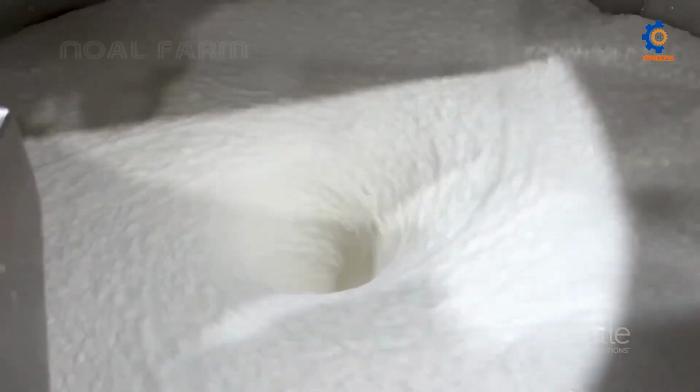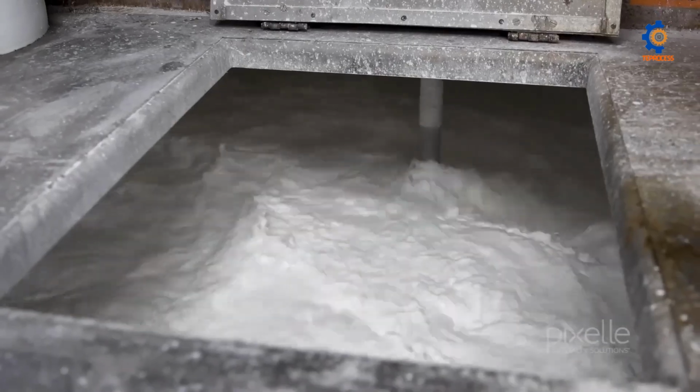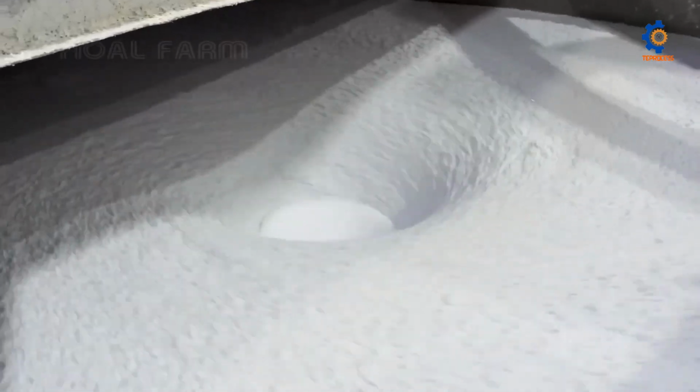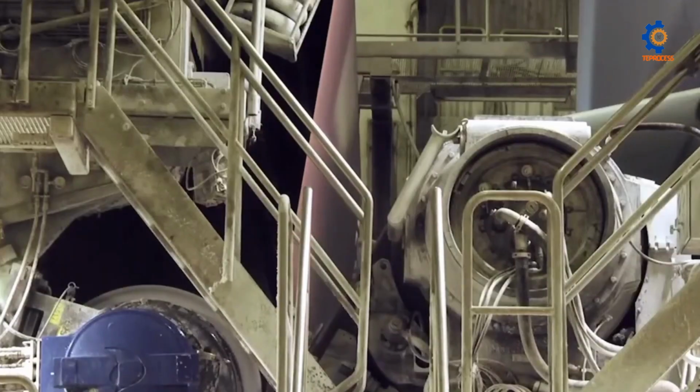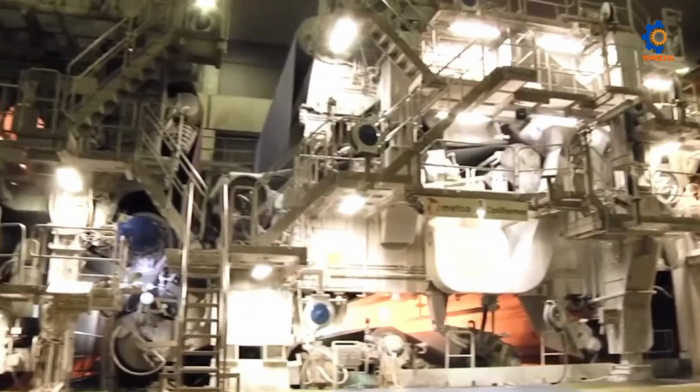After bleaching, the pulp is either stored or further processed to create different types of paper. The pulping and bleaching process requires strict chemical control and environmental safety, ensuring the pulp meets the highest quality standards without causing harm to the surrounding environment.